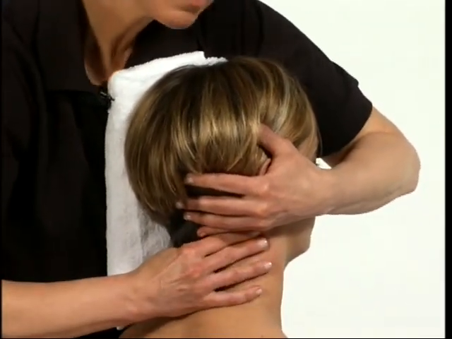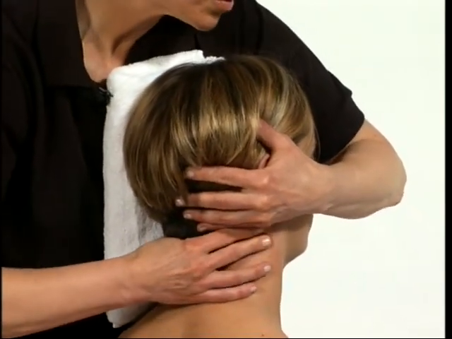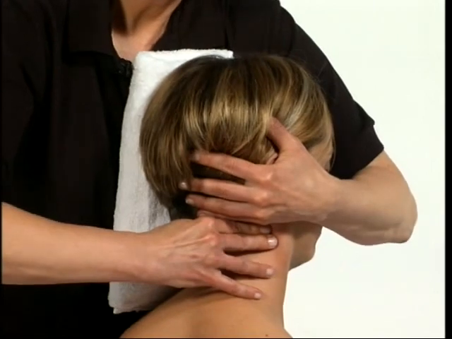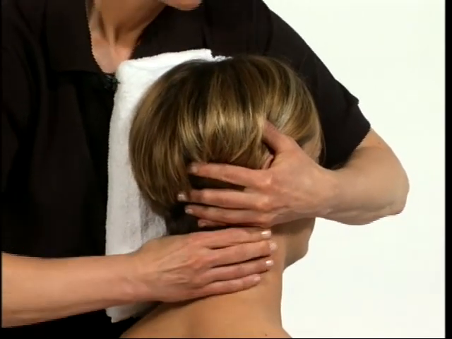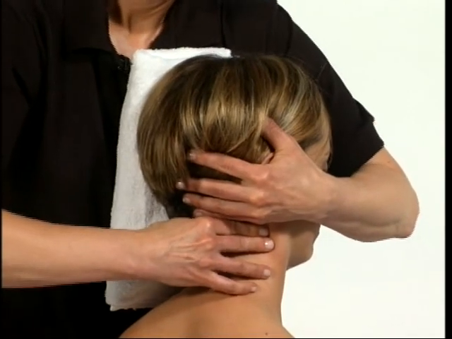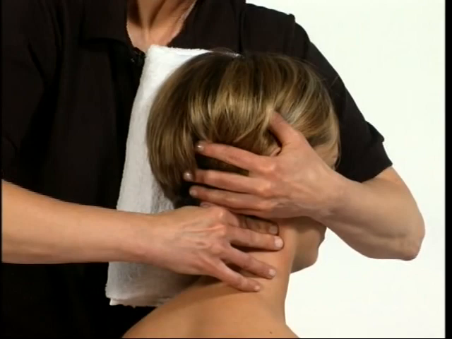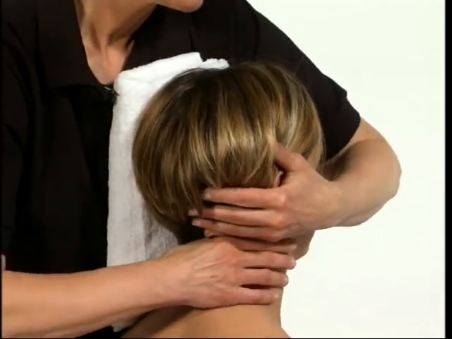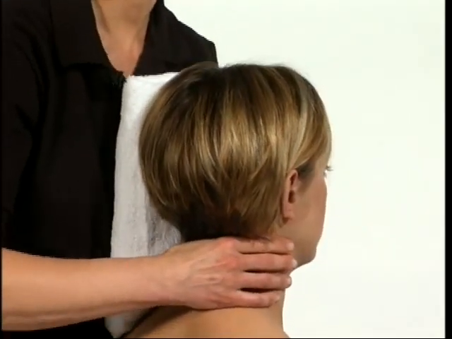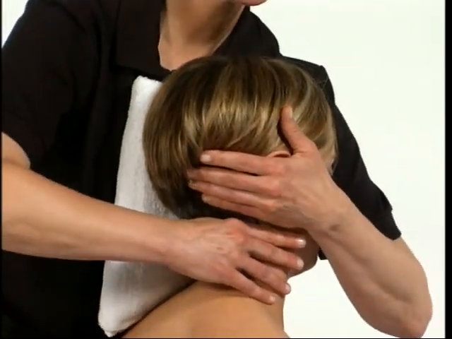Emphasizing more the recti, I can move in a little bit closer towards the spinous process of C2, posterior arch of C1. Each time making the coupled flexion, rotation with contralateral side bend. That's the flexion movement pattern.